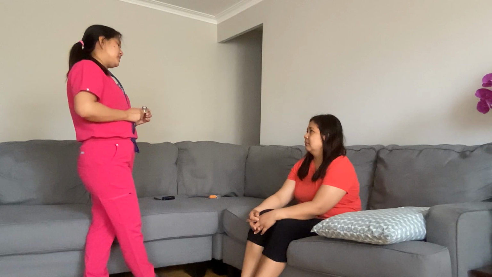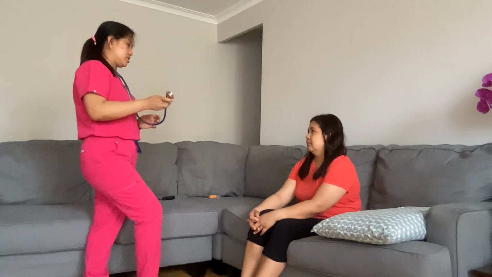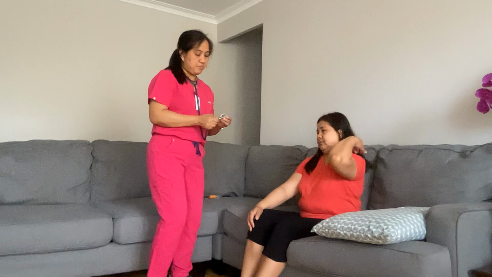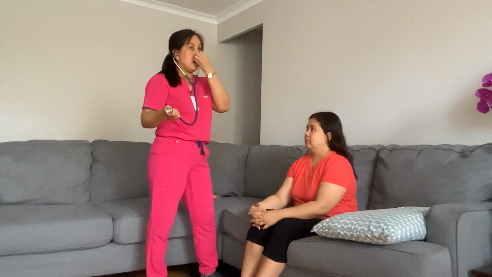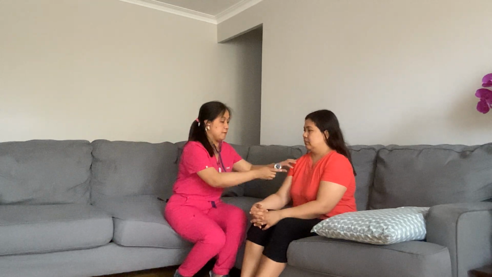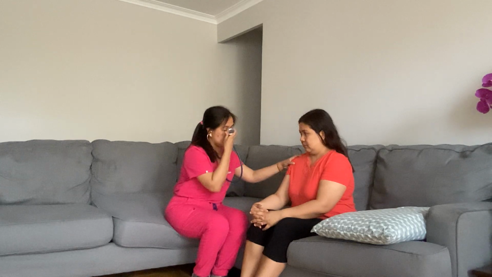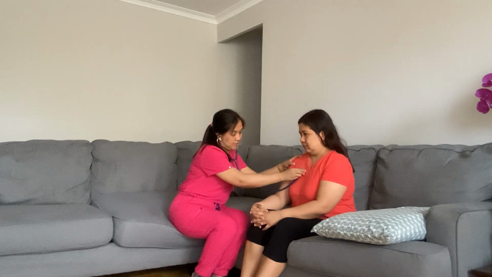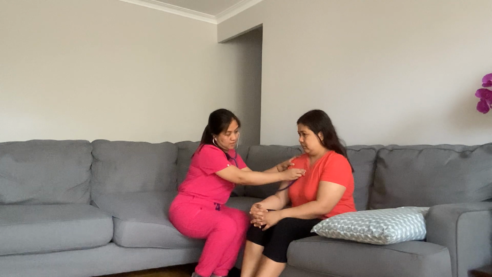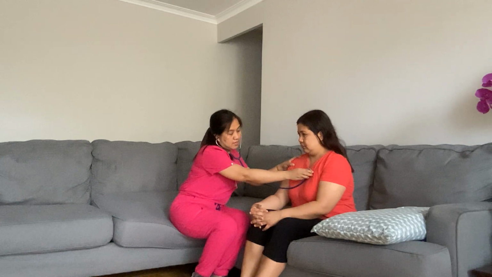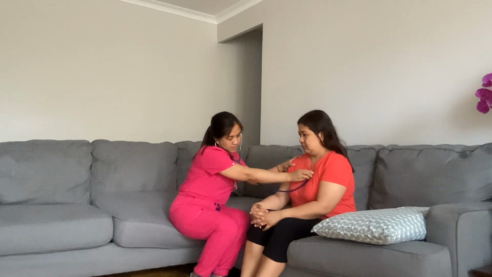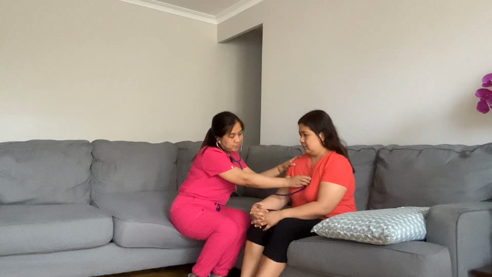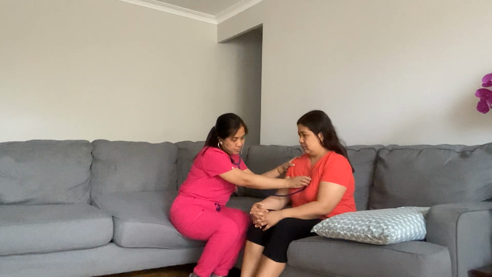So, Harleen, I will also check your cardiac assessment. Okay, so by using the bell of the stethoscope, this assessment will locate the 5 locations to listen to the heart sounds. So I will start at the right second intercostal space, which is the aortic valve. Then across to the left second intercostal space, which is the pulmonic valve. Then going down to the left third intercostal space, which is Erb's point.